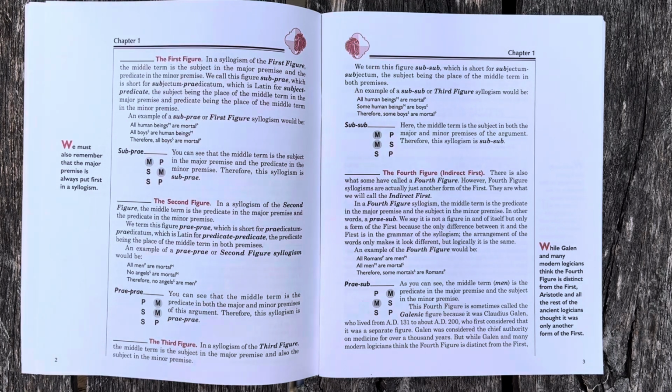The fourth figure, indirect first. There's also what some have called a fourth figure. However, fourth figure syllogisms are actually just another form of the first. They are what we will call the indirect first. In a fourth figure syllogism, the middle term is a predicate in the major premise and the subject in the minor premise. In other words, a pre-sub. We say it is not a figure in and of itself, but only a form of the first, because the only difference between it and the first is in the grammar of the syllogism. The arrangement of the words only makes it look different, but logically it is the same.